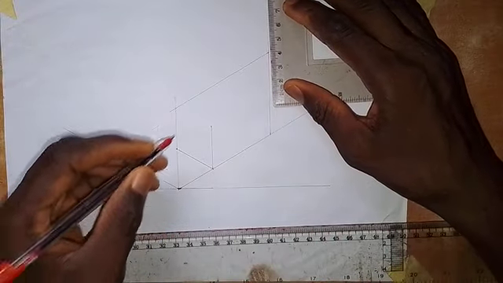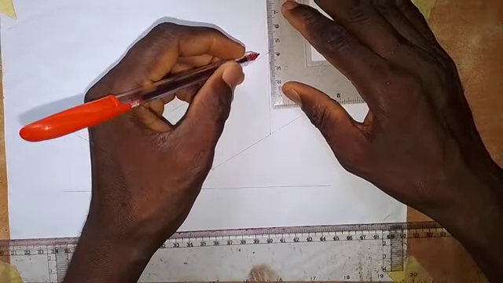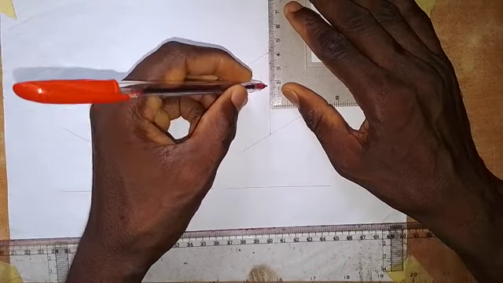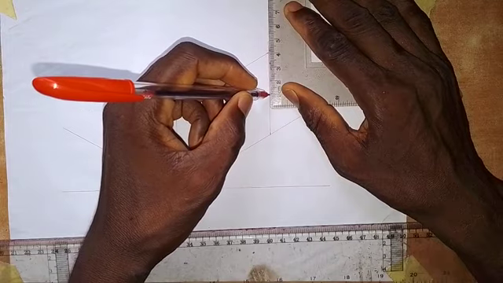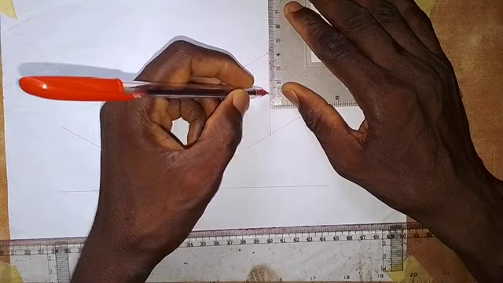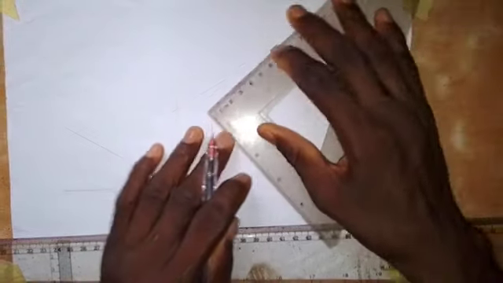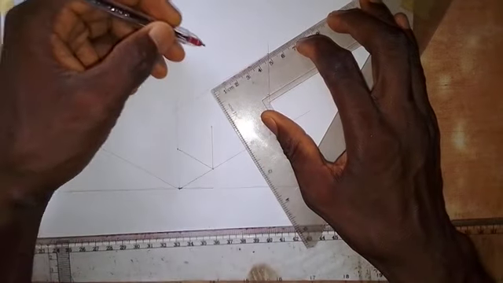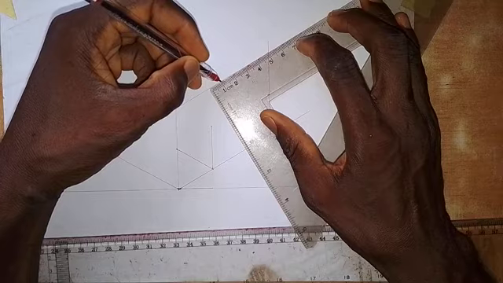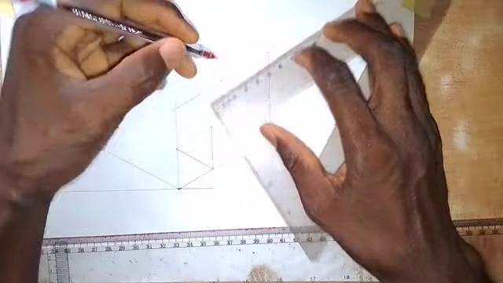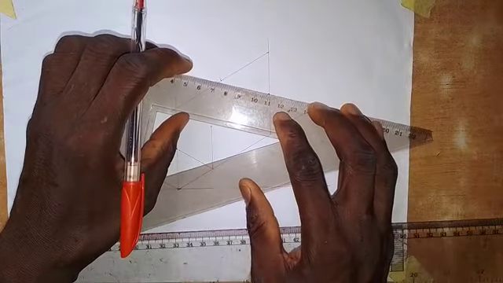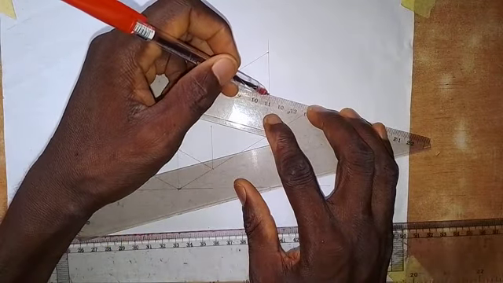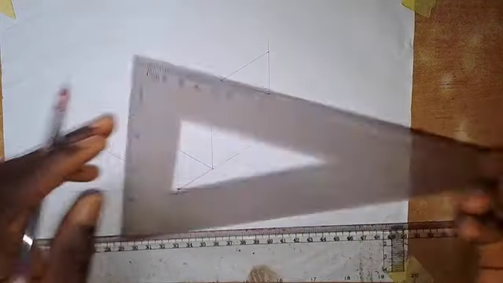Here also, I need to take 30 millimeters down. So this is 30 millimeters, and then I will take 40 millimeters on this line. So this is 40 millimeters here. Then we join this together. I'm going to show you what I'm trying to bring out from here.